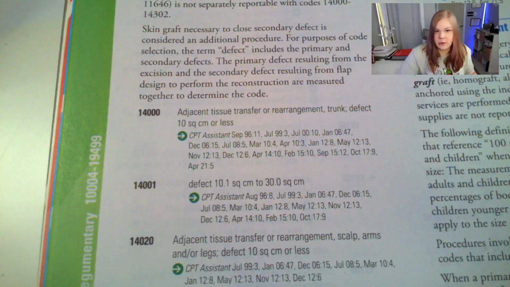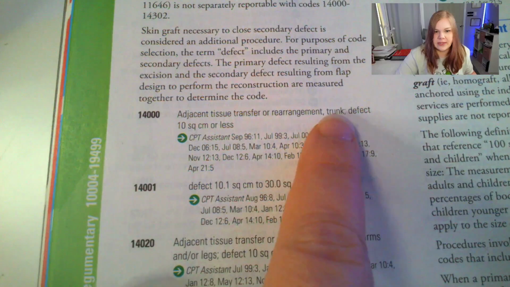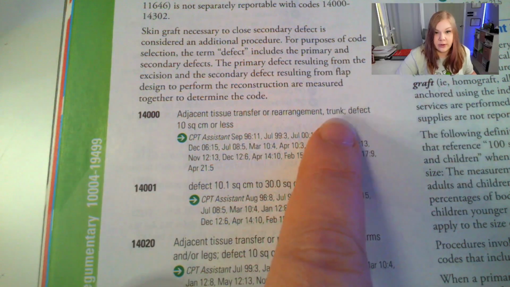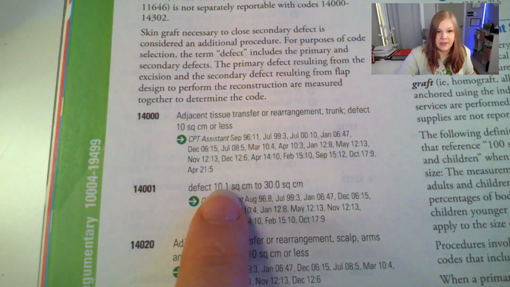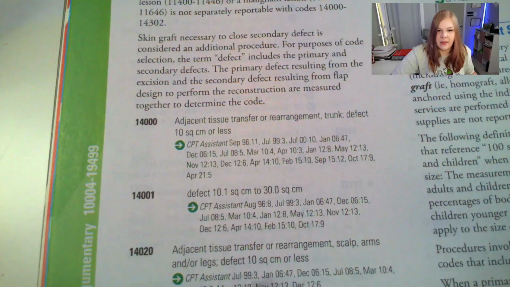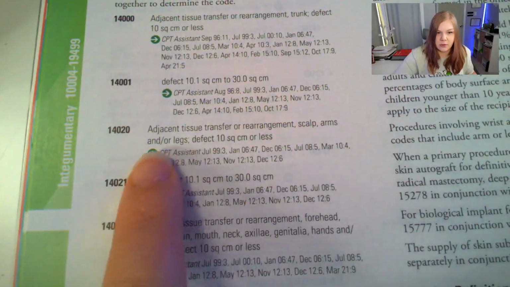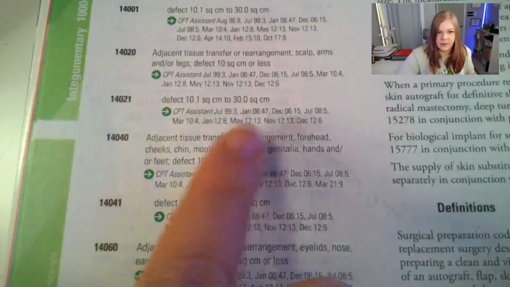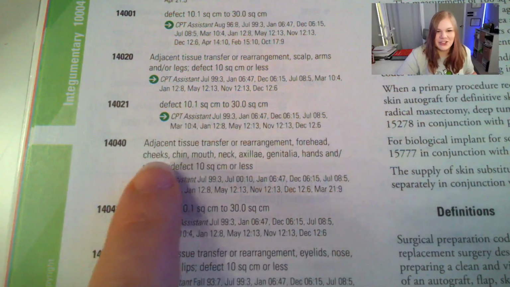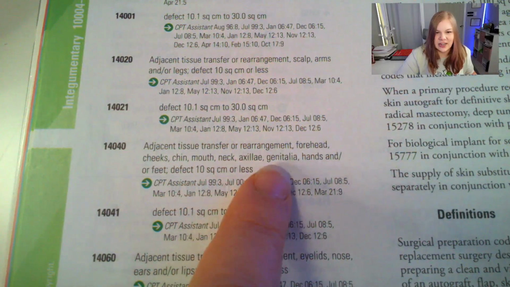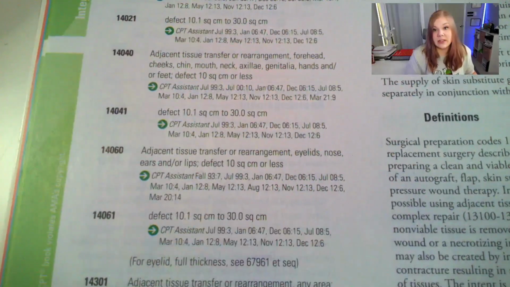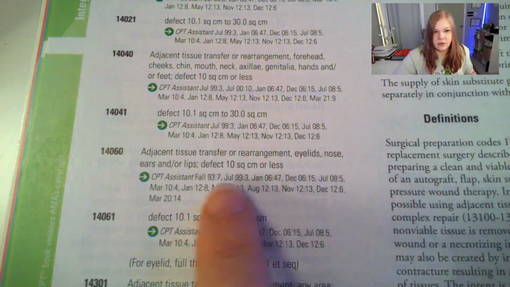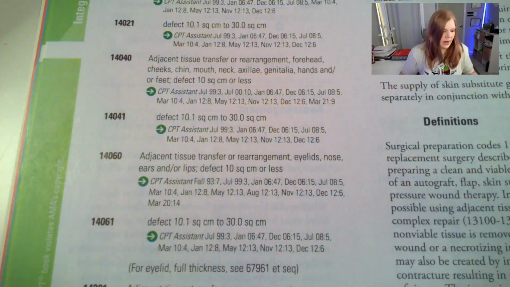If we take a look at the codes, we can see here some of them are broken down by the location. So here we have trunk with the defect that's 10 square centimeters or less. Then we have 10.1 to 30. And then we have our next area, scalp, arms, or legs. Then we have our next area, forehead, cheeks, chin, mouth, neck, axilla, genitalia, hands and or feet. And then we have our more delicate areas, our eyelids, nose, ears, and lips.